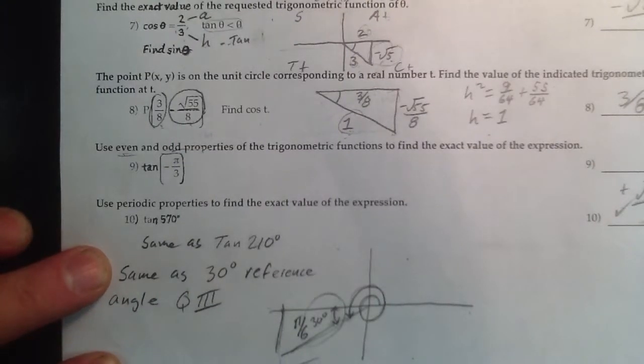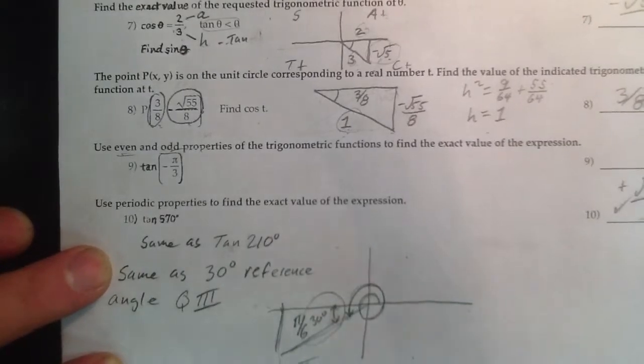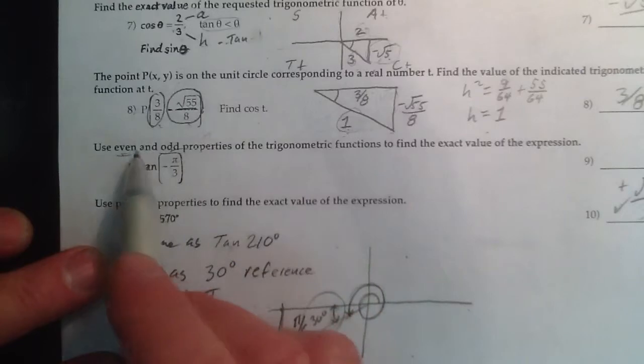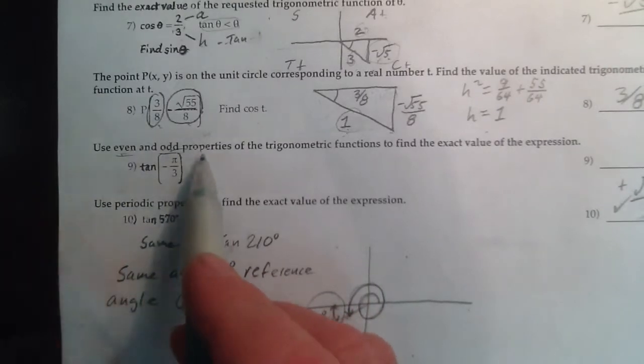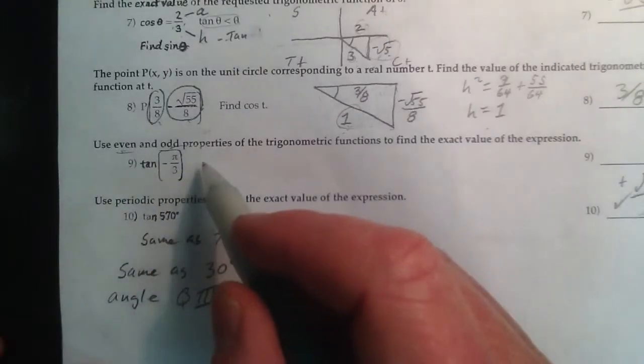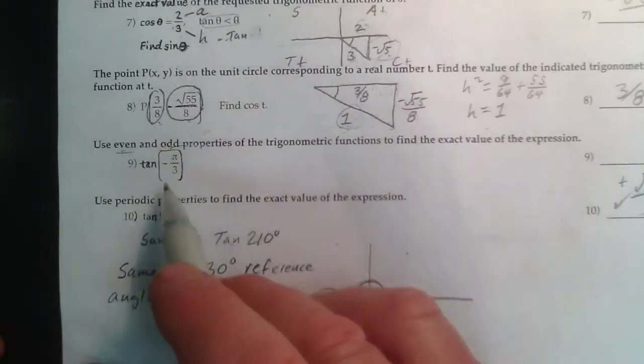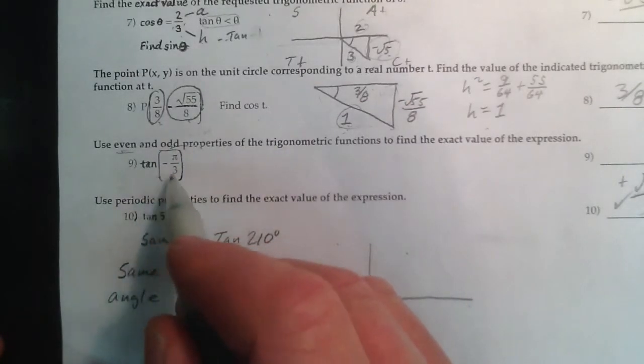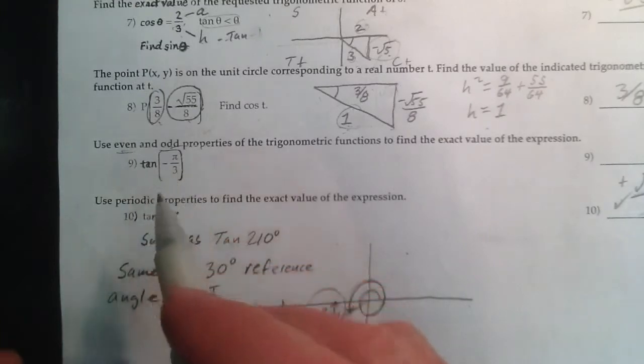Okay, let's continue with our review and explanation of this practice quiz for Chapter 5, Sections 1 through 5. Where we left off, I said I was going to talk about the even and odd properties to find this. And yeah, I'm going to get to that in a bit. Let's just solve this problem straight up. What is the tangent of negative pi over 3?